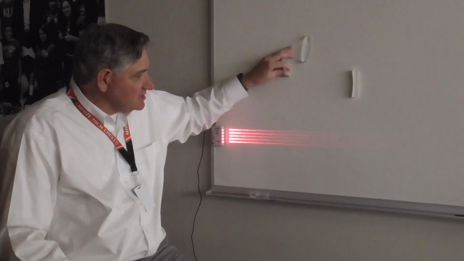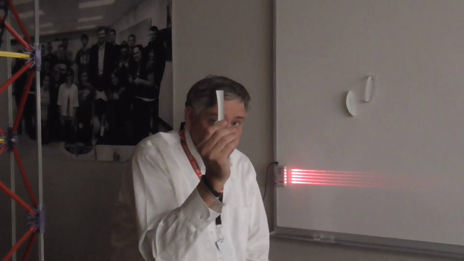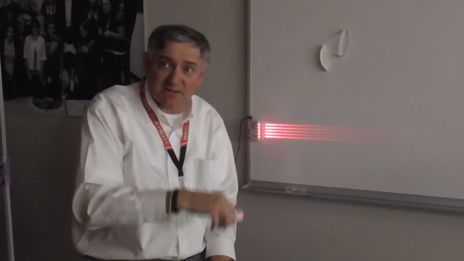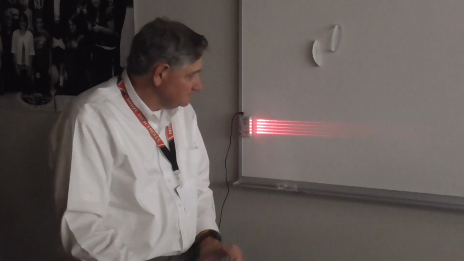Now, in contrast to that, this is also a mirror. Concave, convex. This side right here. Concave, like you're walking into it. So what do you think this is going to do with the light? Converge.